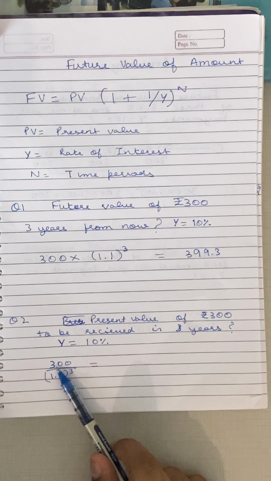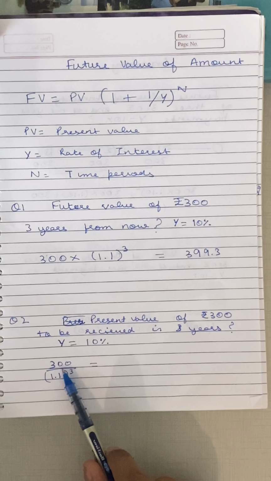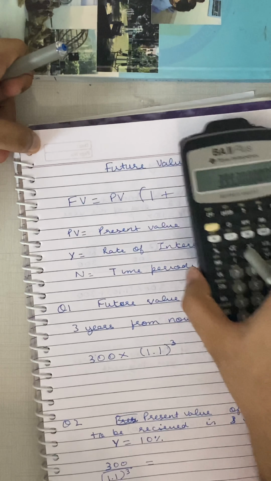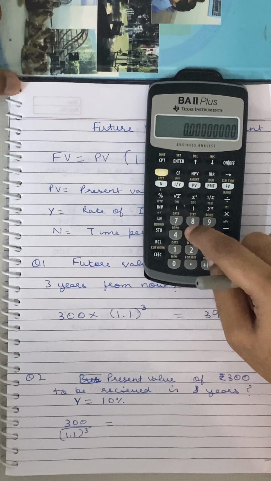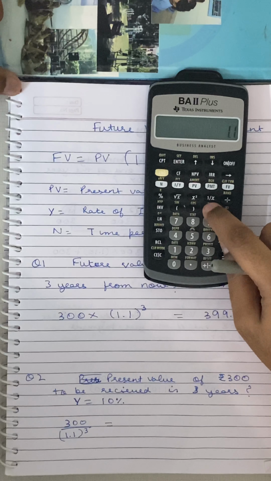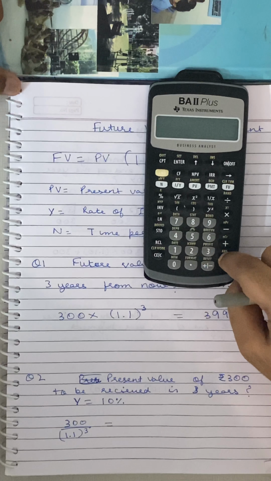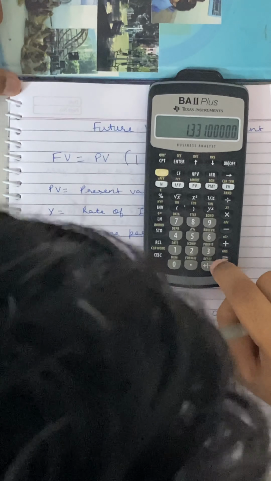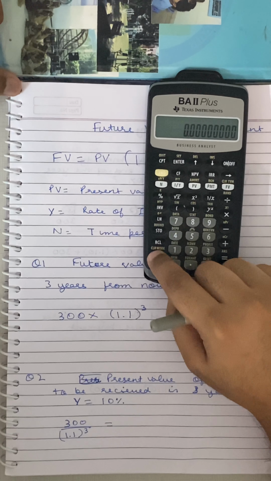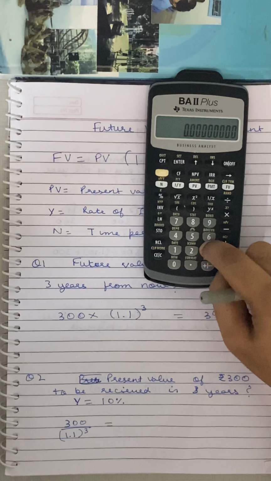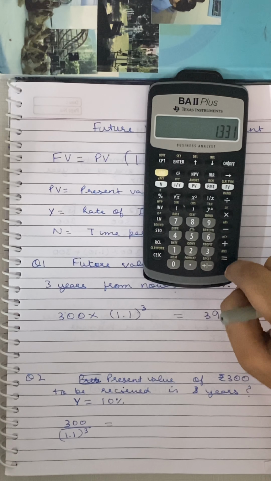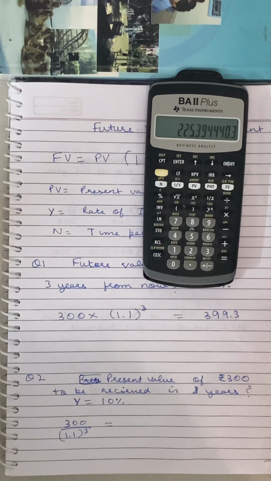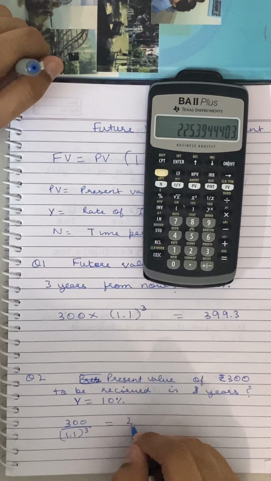So what we can do is divide 300 by 1.1 to the power 3. First we will calculate 1.1 to the power 3, that's 1.331, and we will divide 300 by it, which gives 225.3.